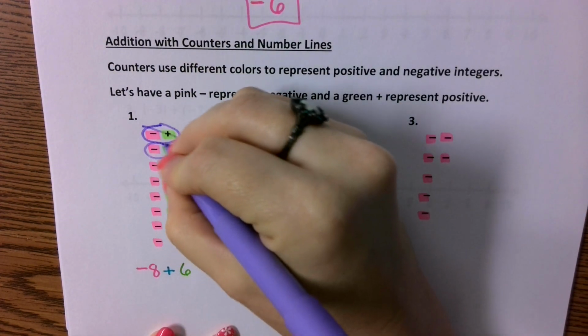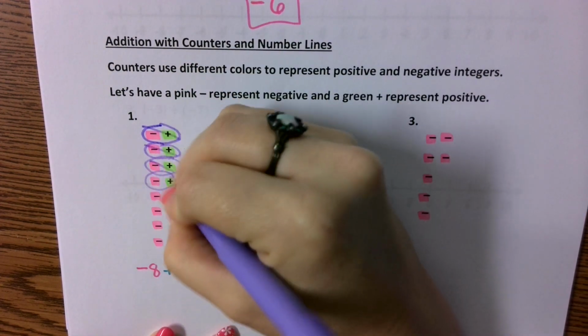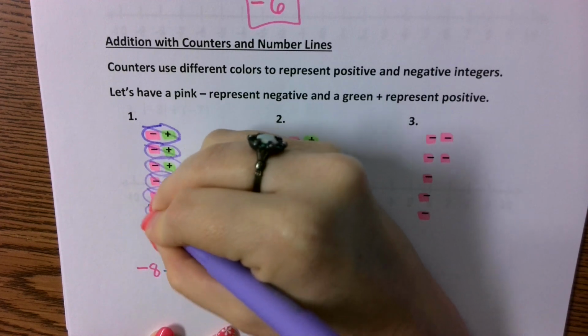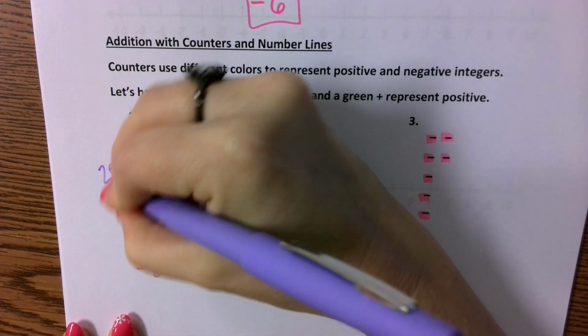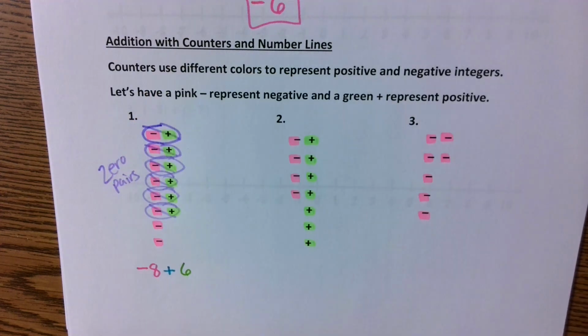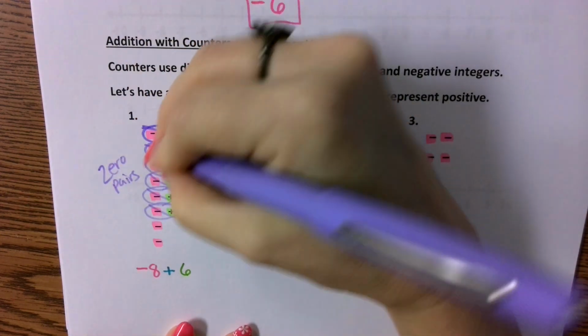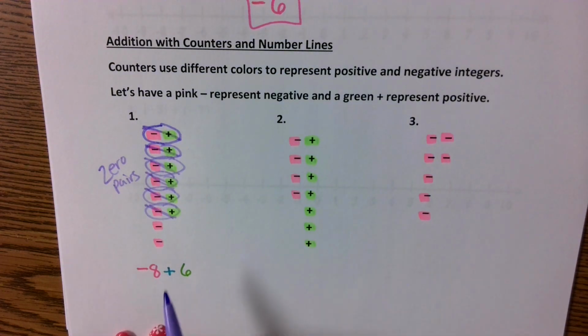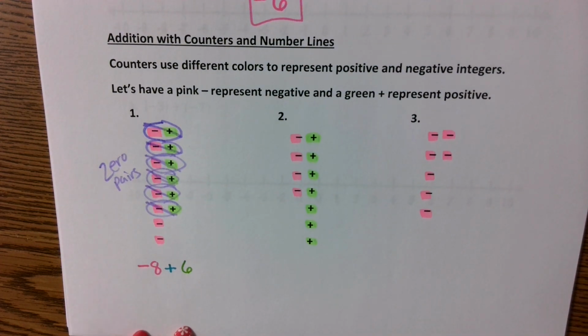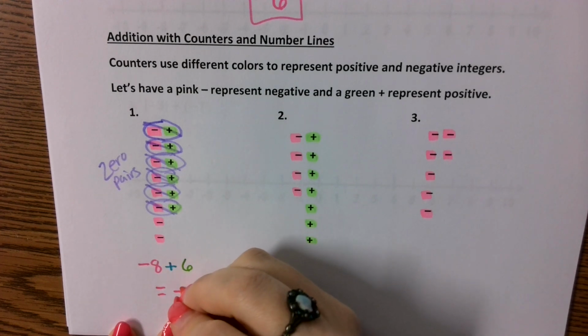And I can do this second one, this third one, fourth one, this fifth one, this sixth one. I can cross all of those off. Those are my zero pairs. And so what I'm left with is 2 negatives. That means my answer is negative 2.